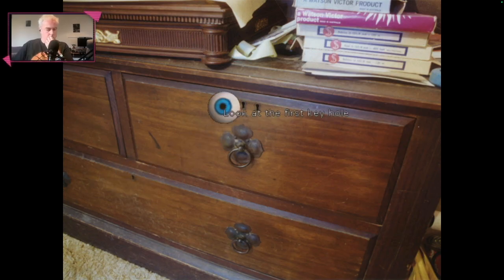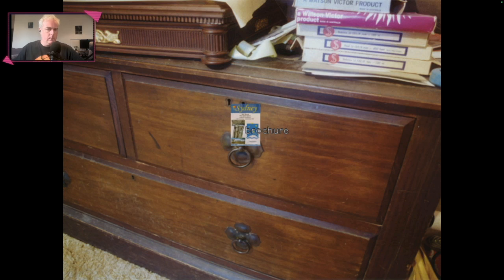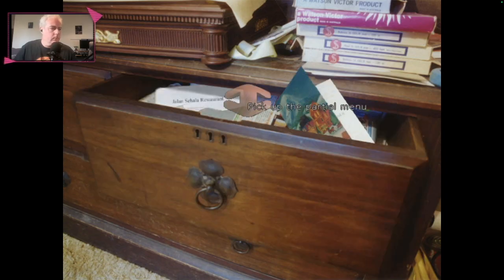This first keyhole looks golden. That's the first keyhole unlocked. That doesn't seem to work. The second keyhole is now unlocked. And bronze key. The third keyhole is unlocked. The drawer is finally open.